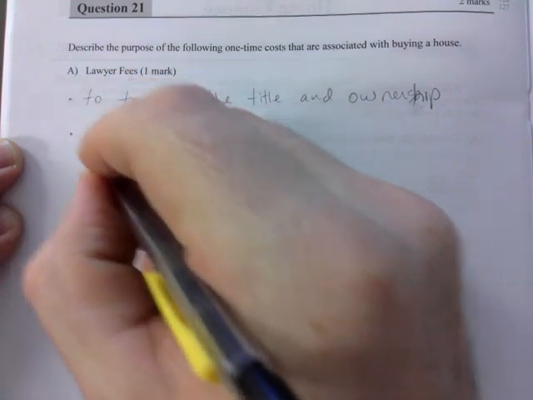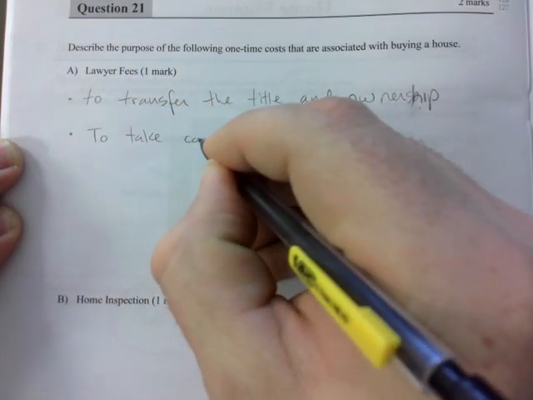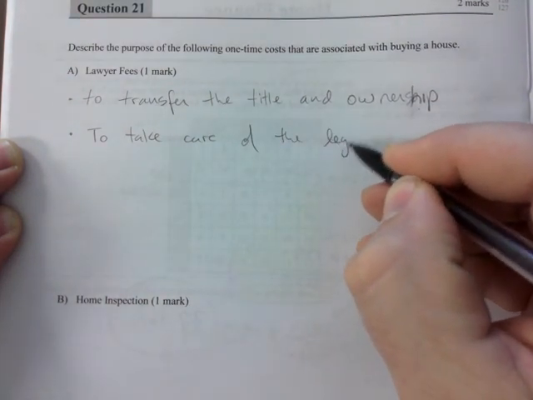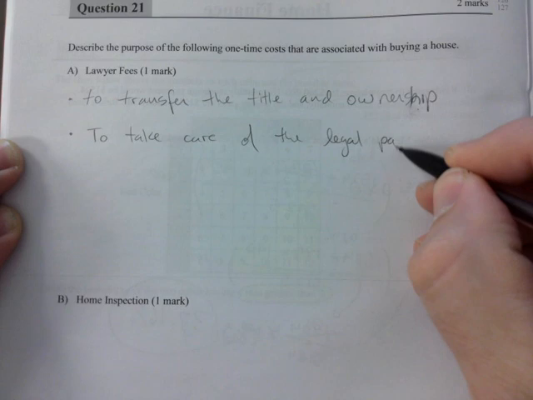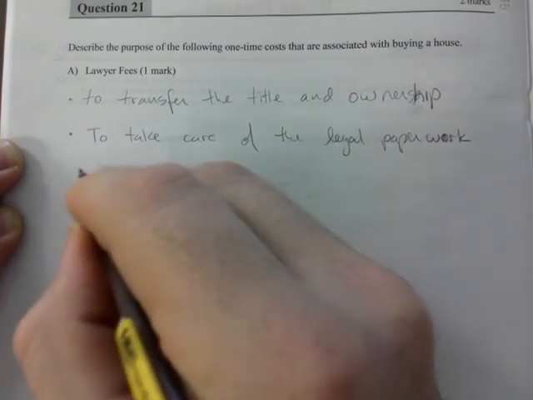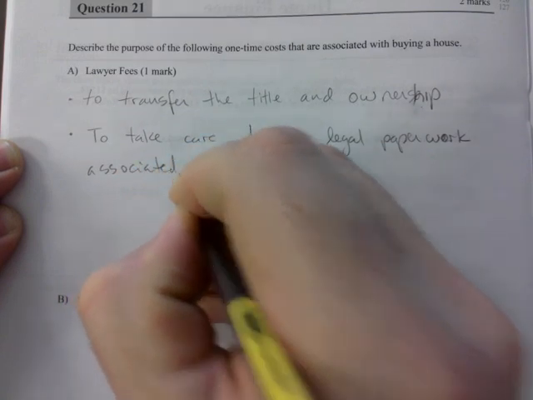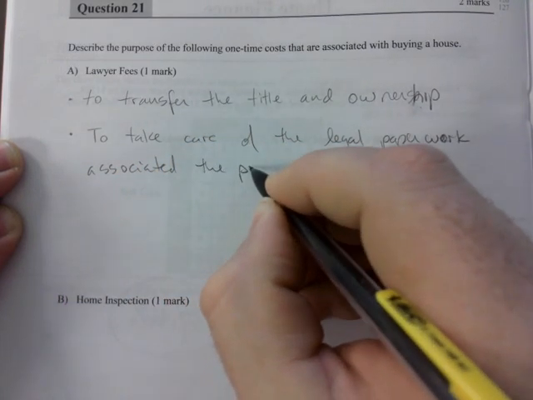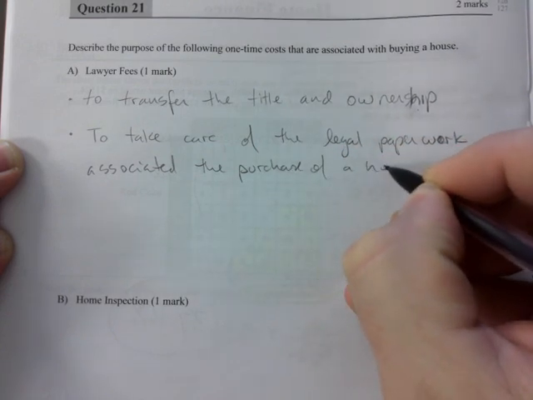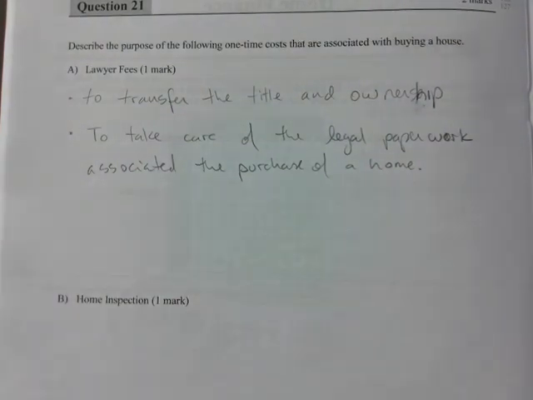You could say to take care of the legal paperwork associated with the purchase of a home. So it says describe, right? So you need to be a little bit more detailed.